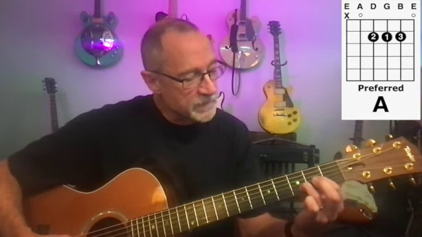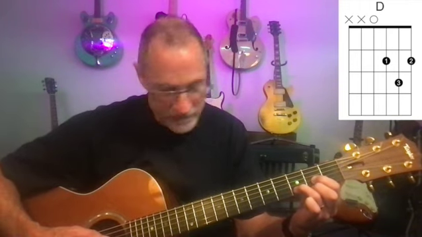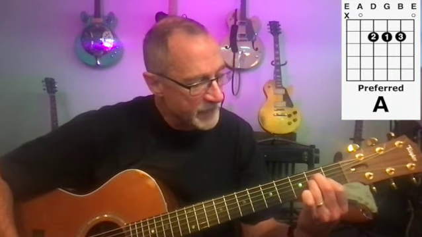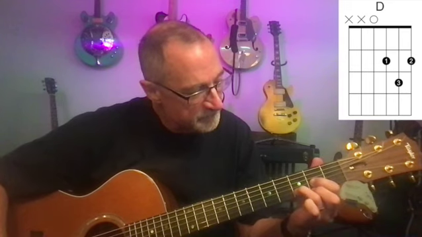back to A, and we're going to go to D now, which means the 1st finger stays almost where it is, and the 2nd and 3rd go down to the D chord, back to A, back to D. Let's go to the E chord.